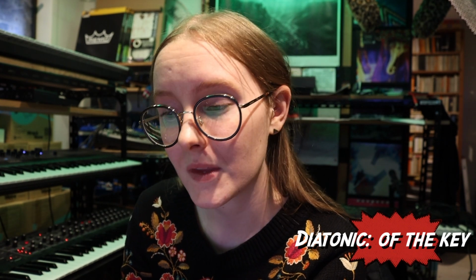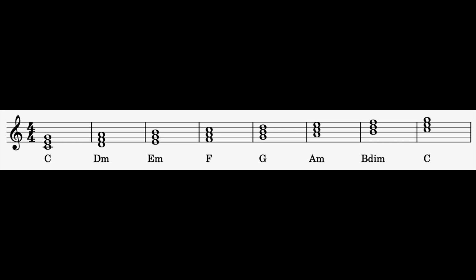You can also go a little bit further into the chord theory in these scales. So for example, if we're looking at what chords are diatonic to C major, we've got a C major chord, which is made up of C, E, and G, followed by a D minor chord, D, F, A, an E minor chord, E, G, B, an F major chord, F, A, C, a G major chord, G, B, D, an A minor chord, A, C, E, and then a B diminished chord, which is B, D, F.